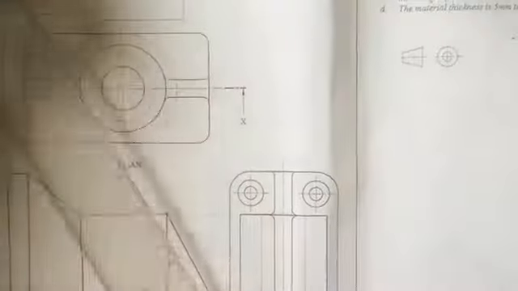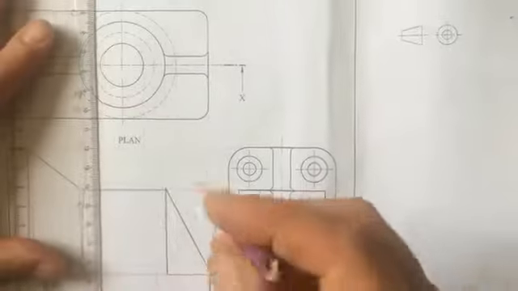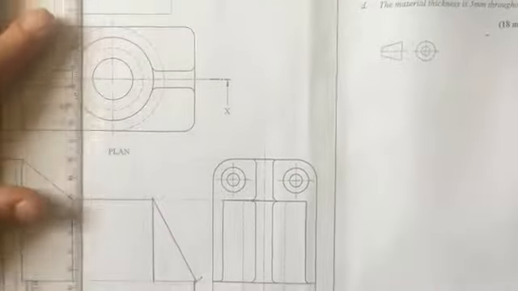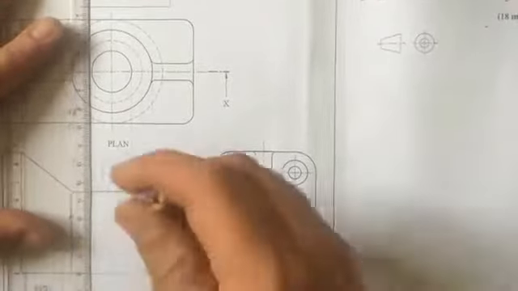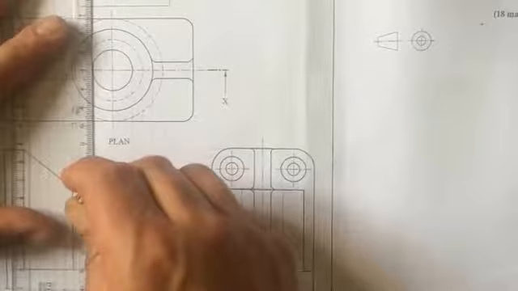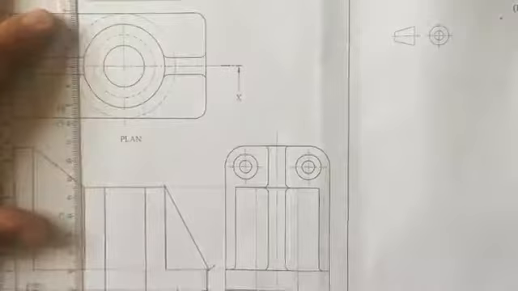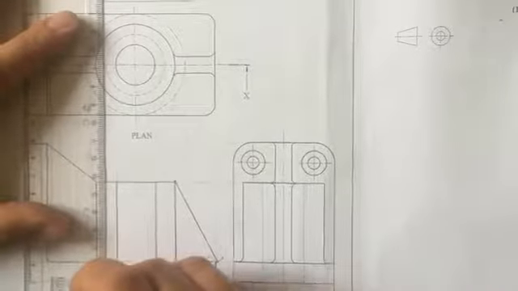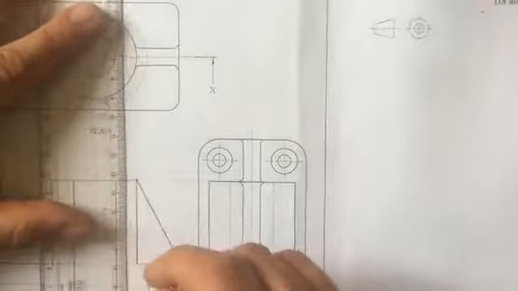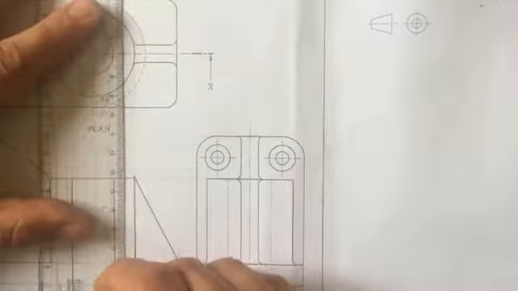So along these details, you need 2 points there. Here you've got a counterbore hole from here to here.